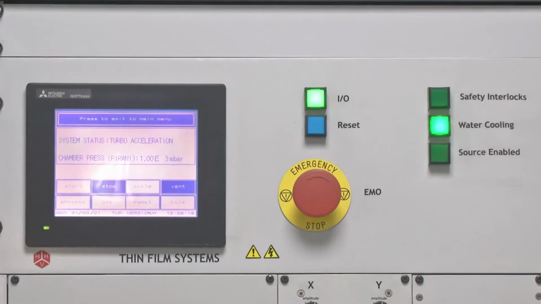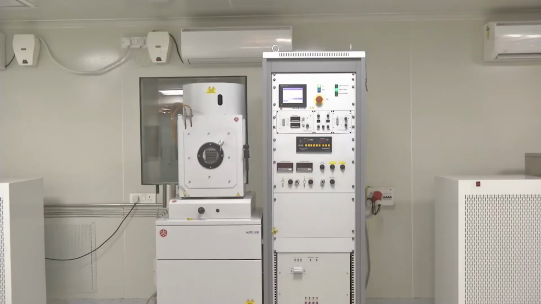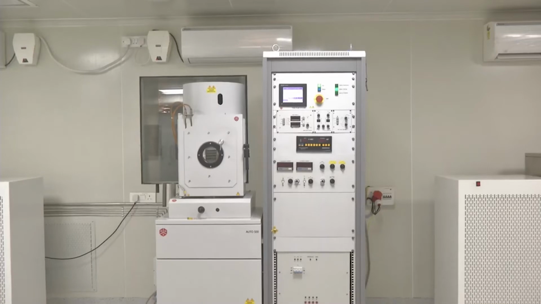So now as you can see, system status has changed to turbo acceleration, which means the turbomolecular pump has started accelerating. Typical speed of a turbomolecular pump is around 13,000 RPM. The process of turbo pump evacuation and the turbo pump being ready takes around 15 minutes.